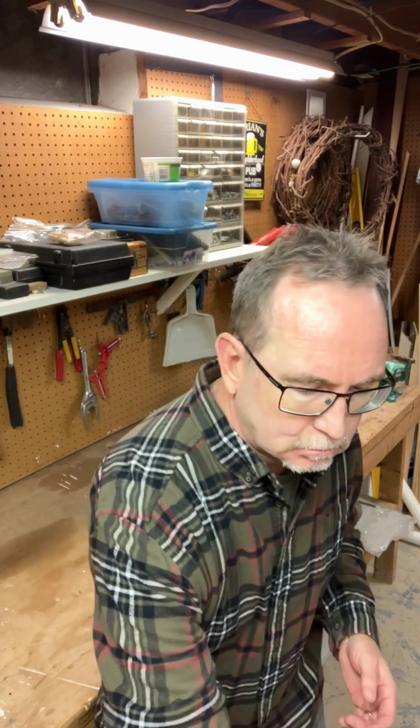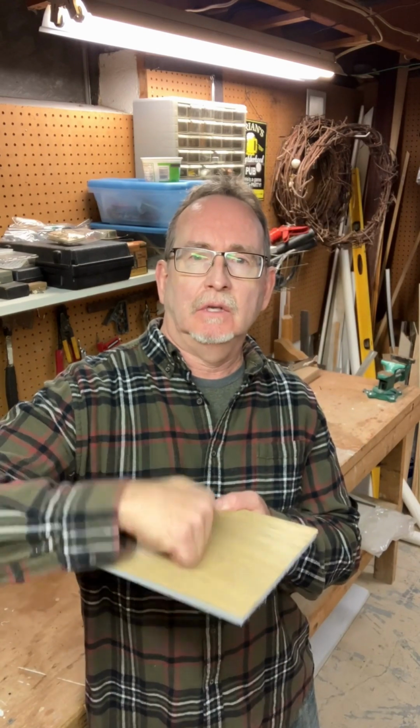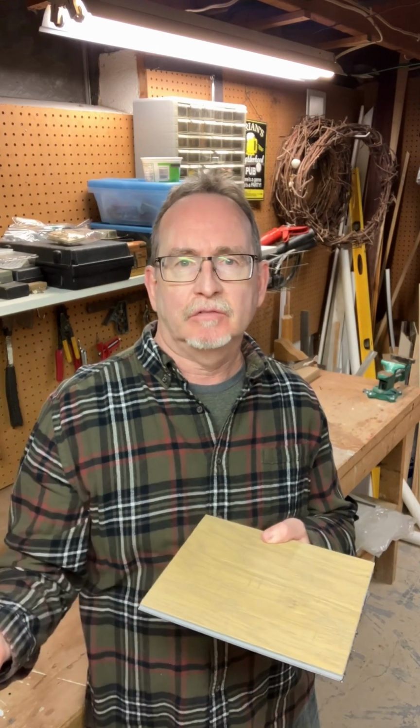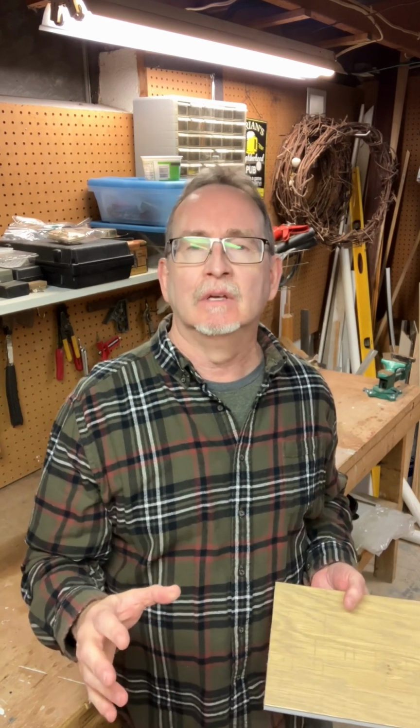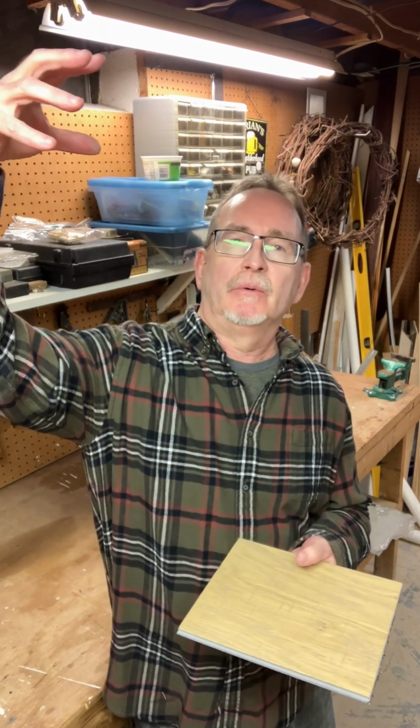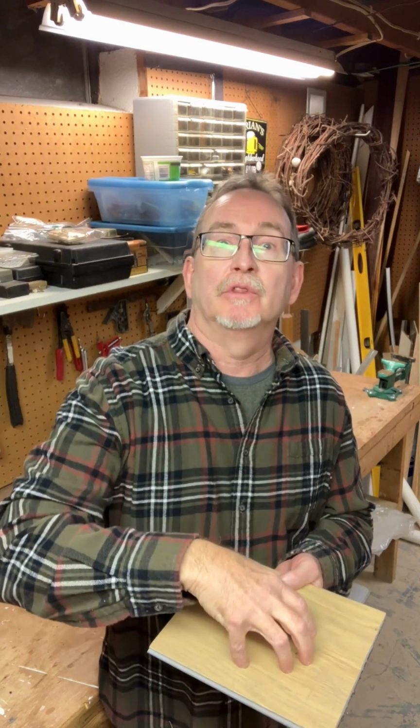So what is IIC? IIC stands for Impact Insulation Class. And really what that is, as you walk across the floor, it's the sound that your shoe makes on the floor. So what's an STC rating? STC stands for Sound Transmission Classification. That's when someone's blaring a radio and the sound is going through the floor to the room below.